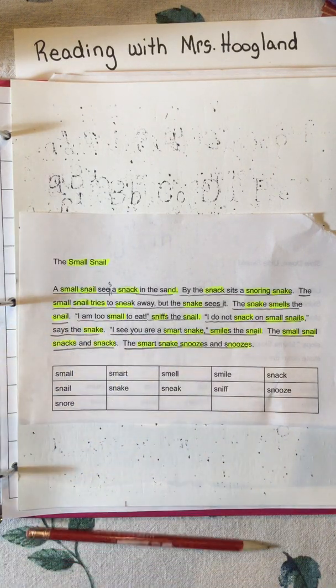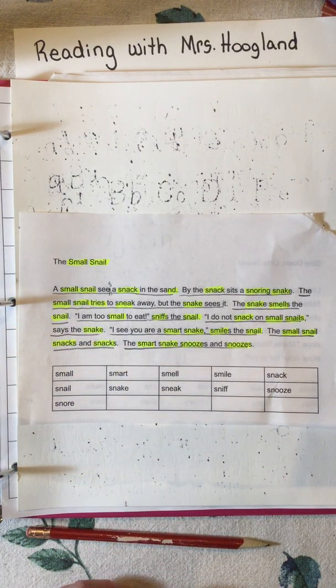Good job, my friends. All right, you should try to come up with some SM and SN blend words on your own.